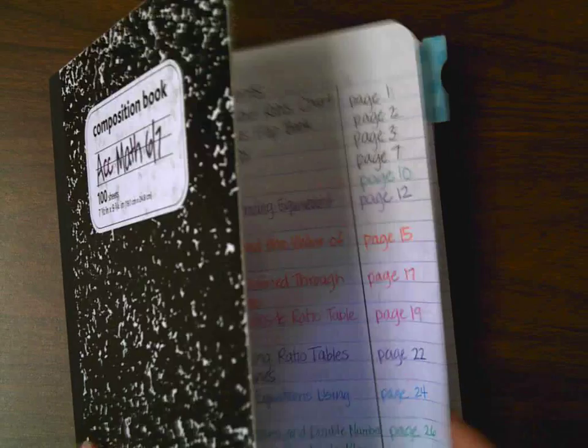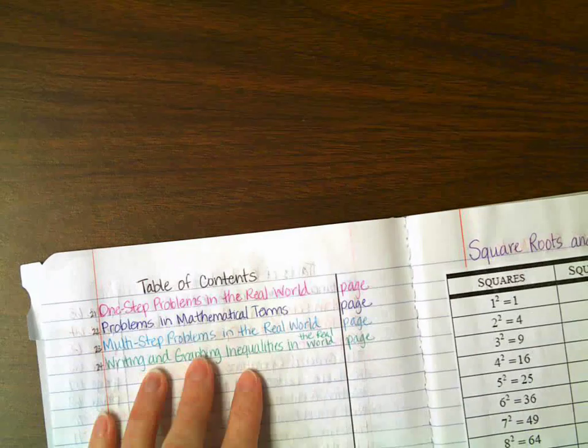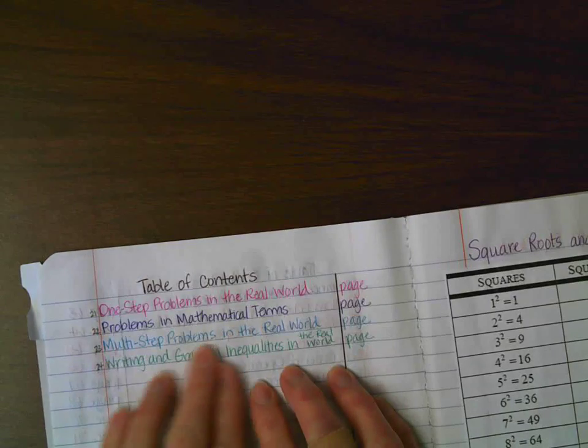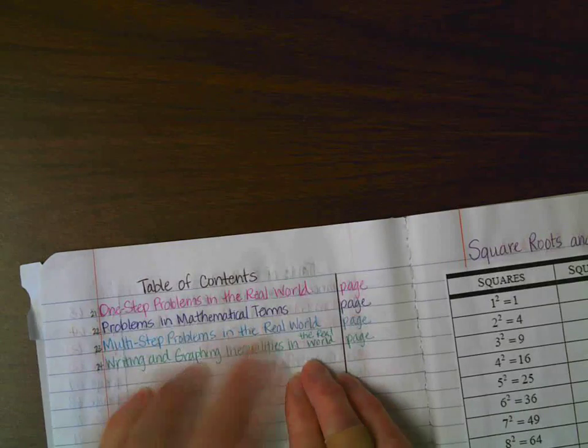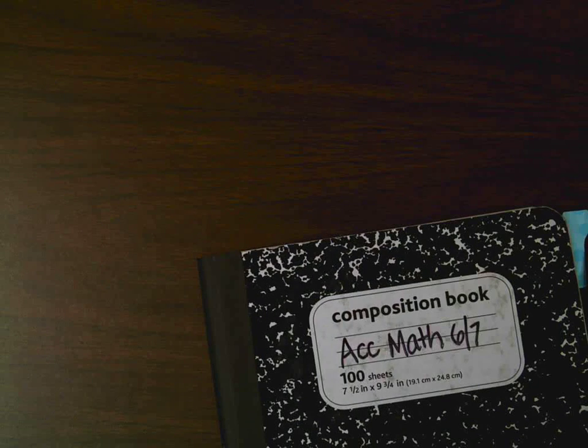We are in Module 4, and this is Lesson 23. Module 4, Lesson 23 is called Multi-Step Problems in the Real World. So you're going to turn there into your comp book so that we can get these written down.